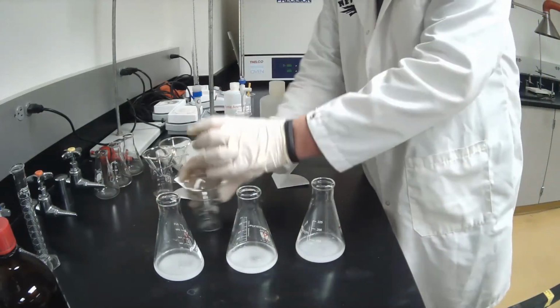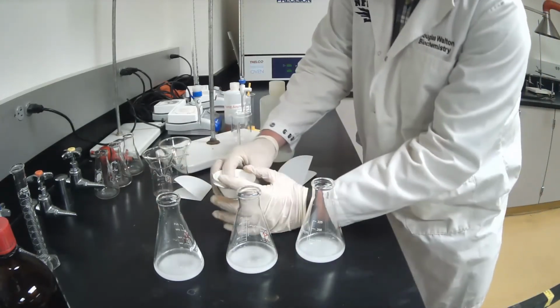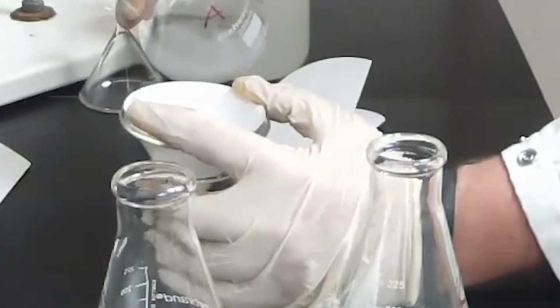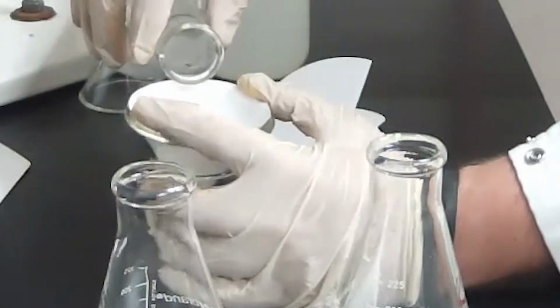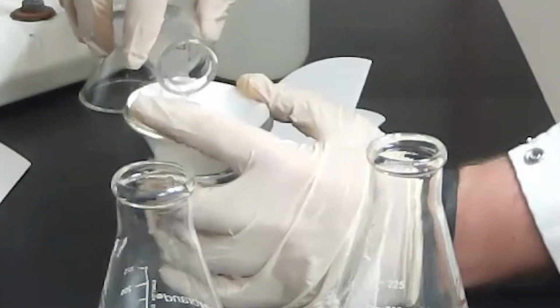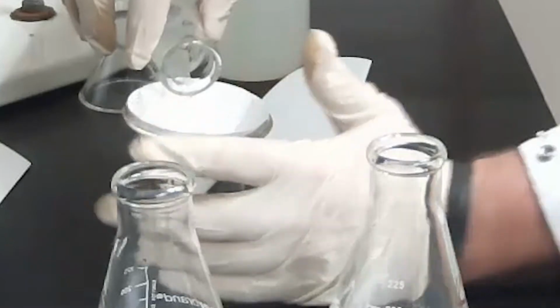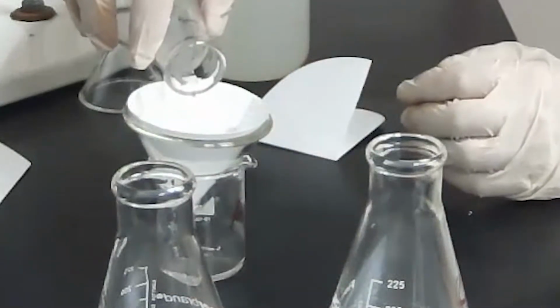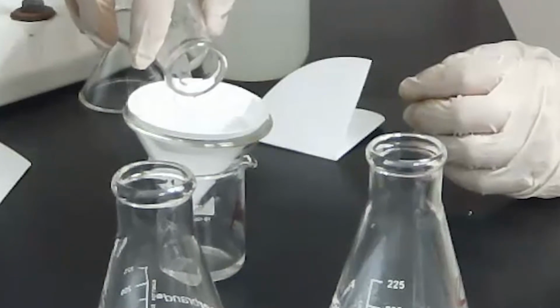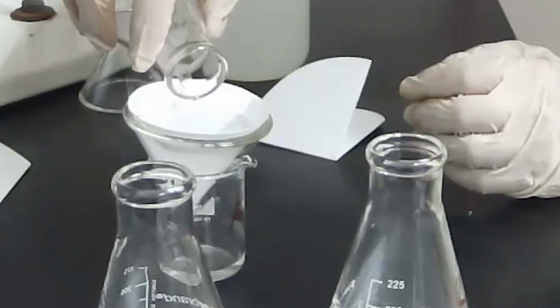So we're not going to wet this down because we don't want anything in there except for our residual unprecipitated silver nitrate. And you pour this in here gently, and we're going to capture as much of the precipitate as we possibly can, and then capture the filtrate at the bottom, which we will then be titrating to find out how much is left.